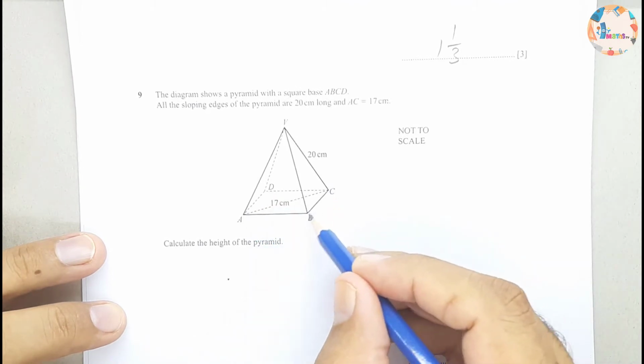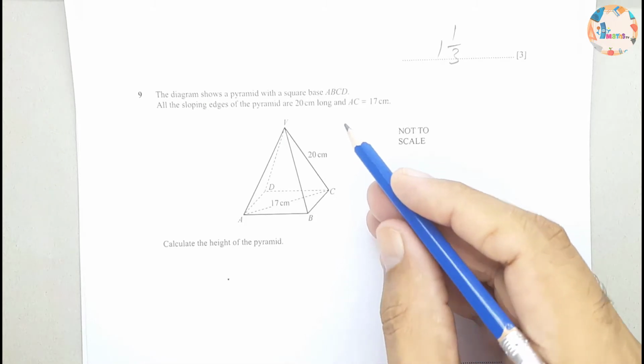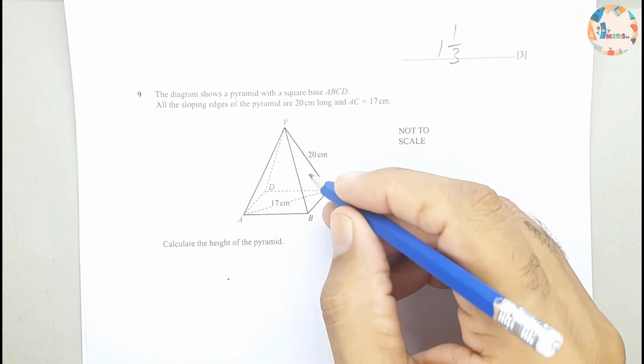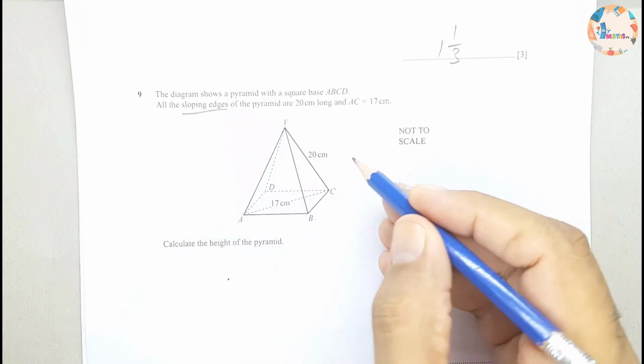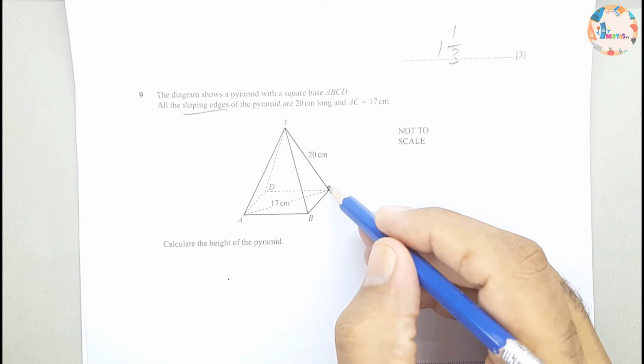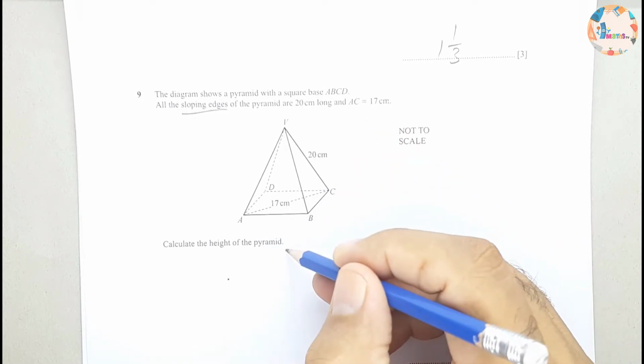Question number 9, the diagram shows a pyramid with a square base ABCD. So this is a square base, and all the sloping edges of the pyramid are 20. And the diagonal AC is equal to 17. Calculate the height of the pyramid.